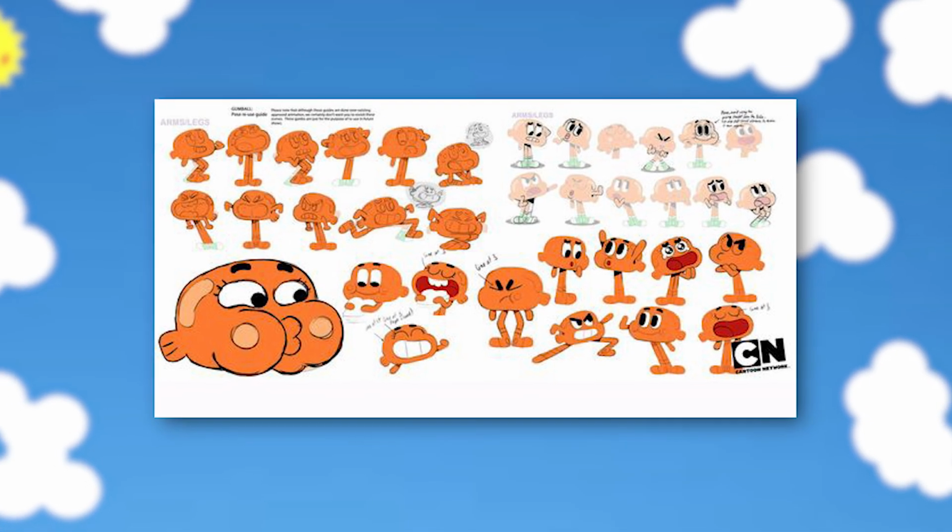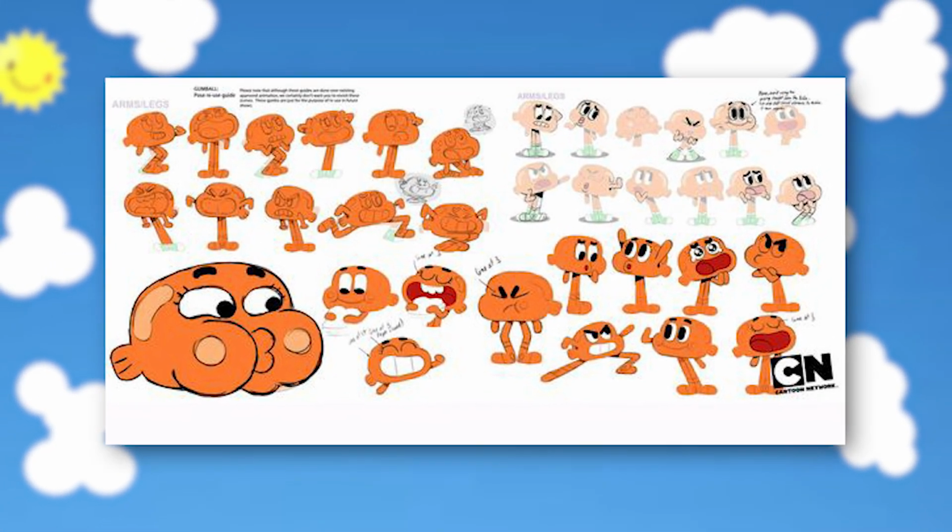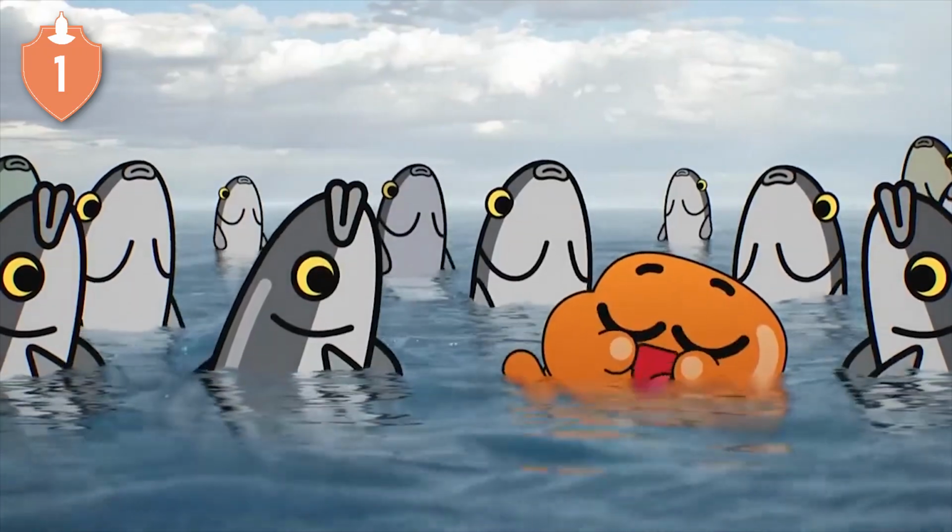Darwin was initially designed for a show about mythical creatures hidden in a kid's backyard. The cartoon never got the green light, but Gumball creator Ben Bocquelet liked the character so much that he put him in the Amazing World of Gumball.